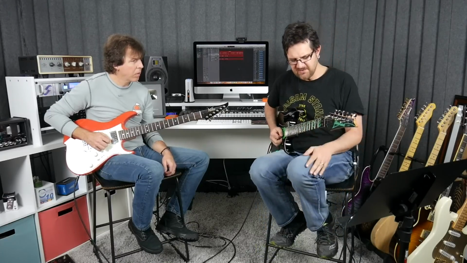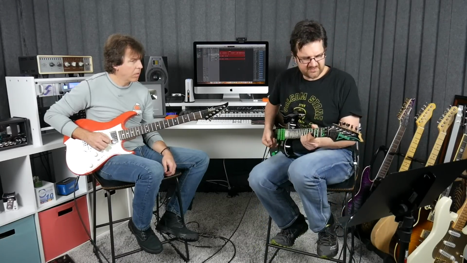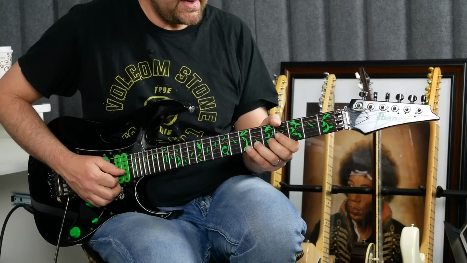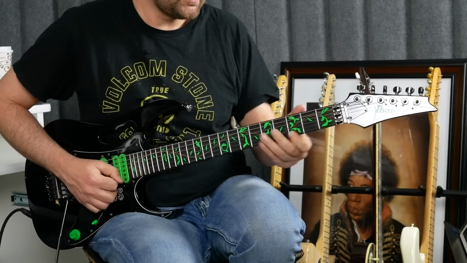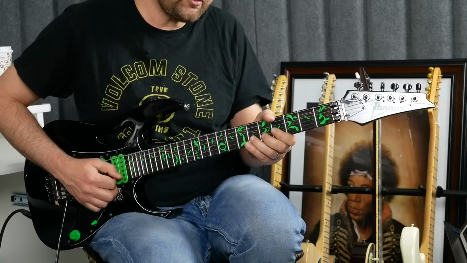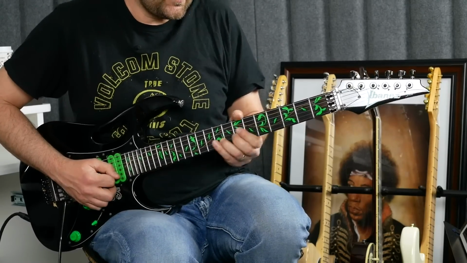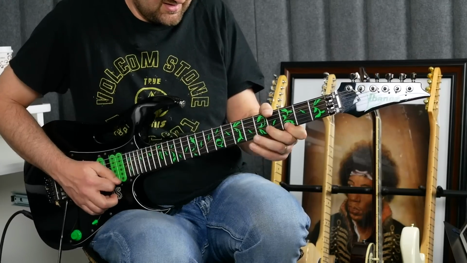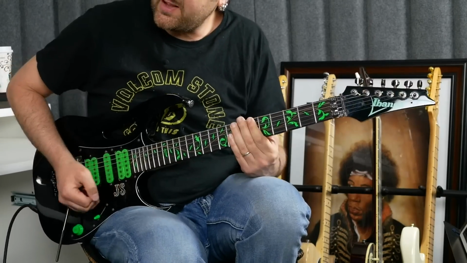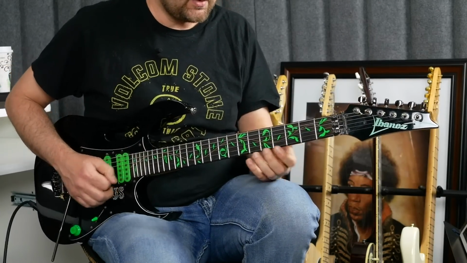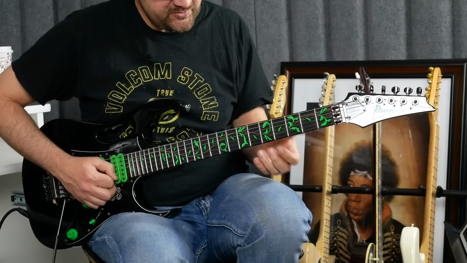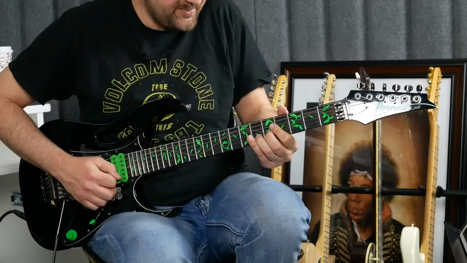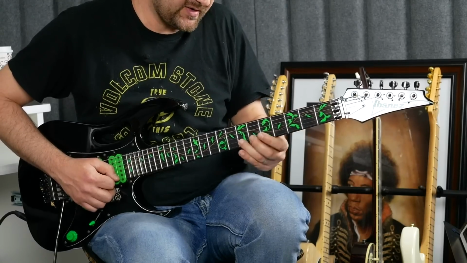So maybe here, instead of starting like I was doing on the second string, 6th fret, bending to the 2 frets higher, maybe instead of doing this, I can do a half step bend, if that makes sense. So instead of doing the full step bend from the second string, 6th fret to reach this note, I'm doing a half step bend from 1 fret higher, from the 7th.